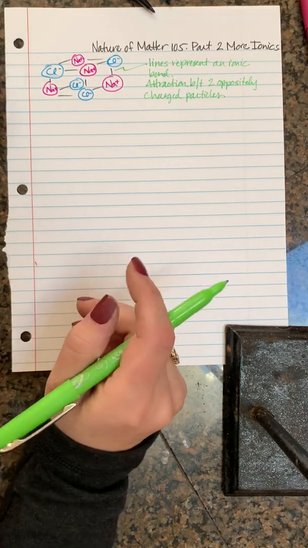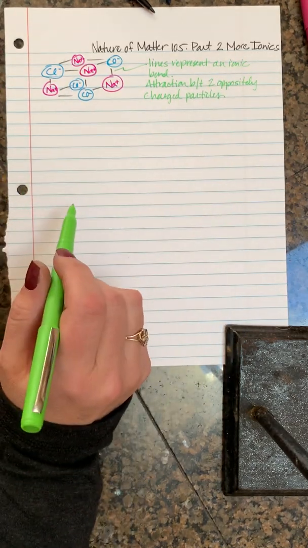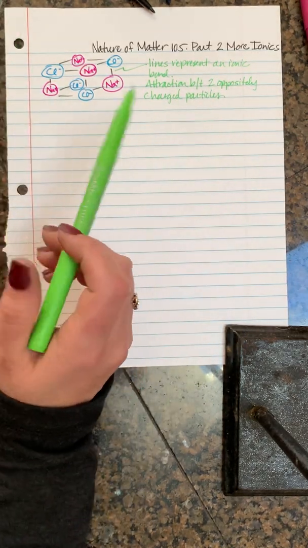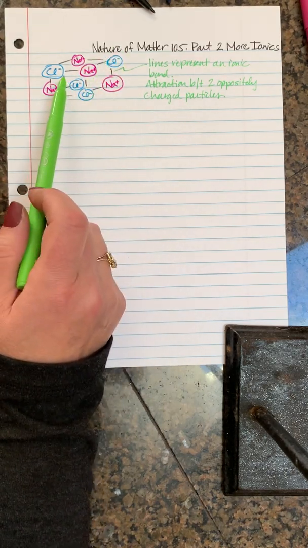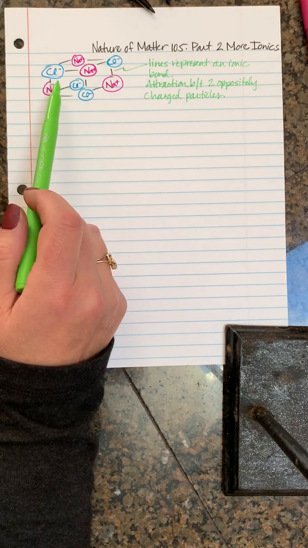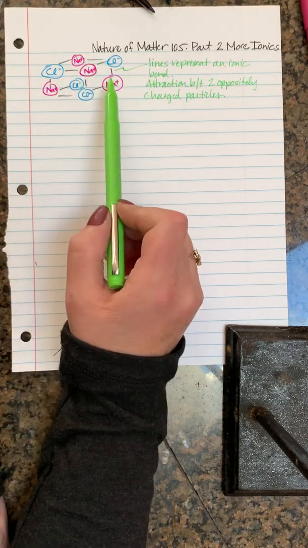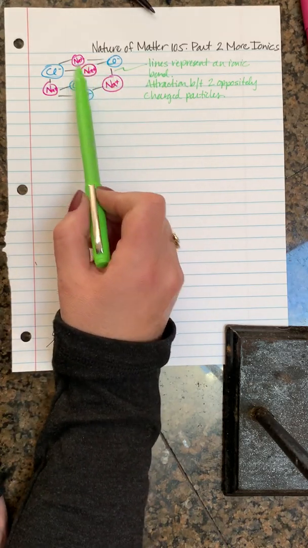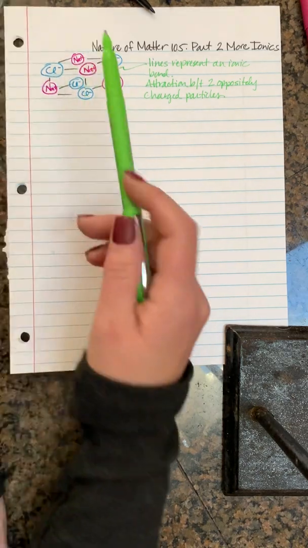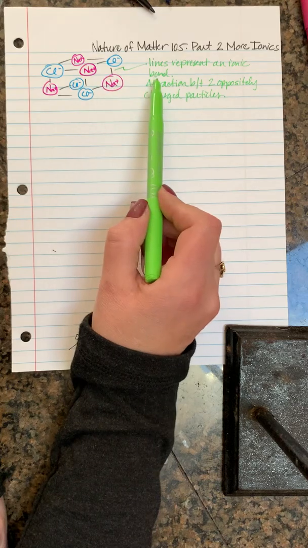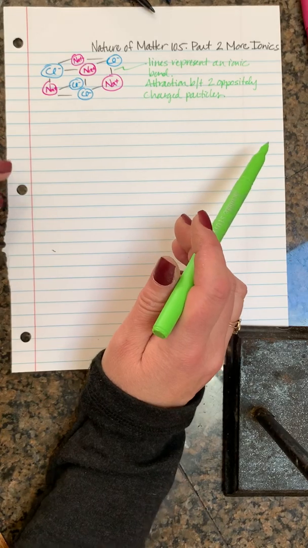Hi guys, this is Nature Matter 105, part 2, and our topic is just more about ionic substances. So this lovely drawing is a representation of what an ionic solid would look like at the atomic level. You have different cations, and they are bonded to anions, so sodium and chloride. And these lines represent ionic bonds, and an ionic bond is just an attraction between two oppositely charged particles.